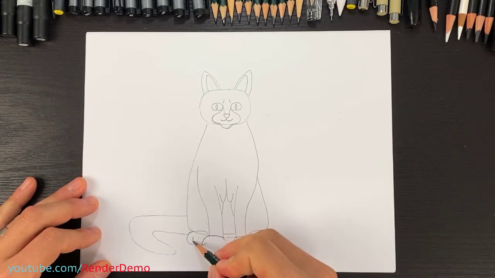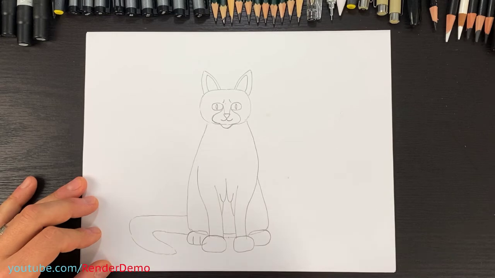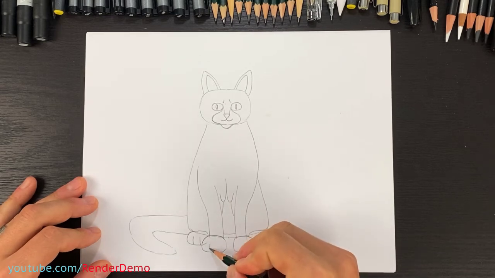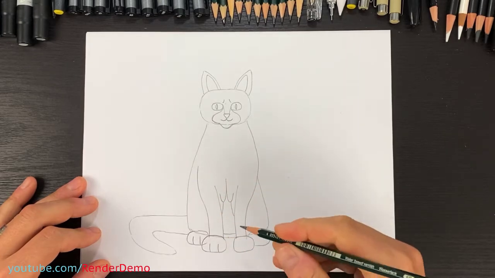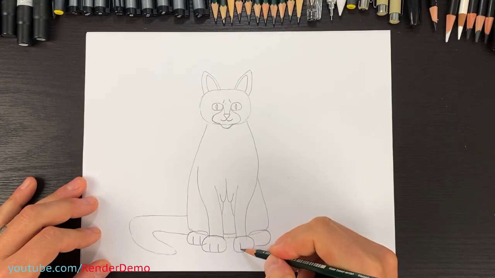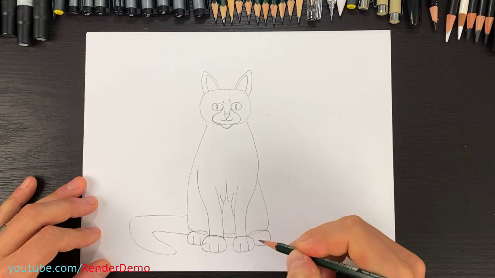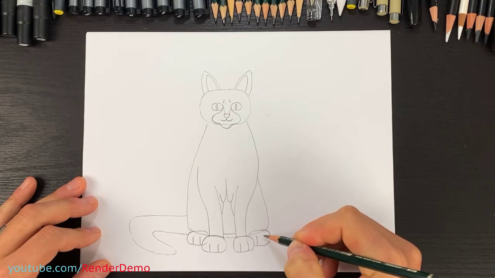So we'll draw a couple lines like that. They can be straight or they can have a slight curve to the left. We'll curve it to the left, and on this side here we can curve them to the right just a little bit like that.